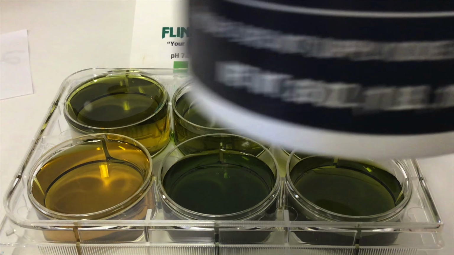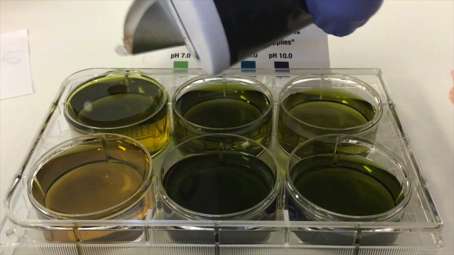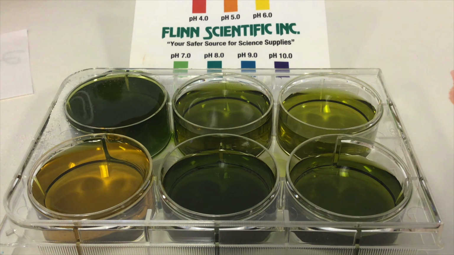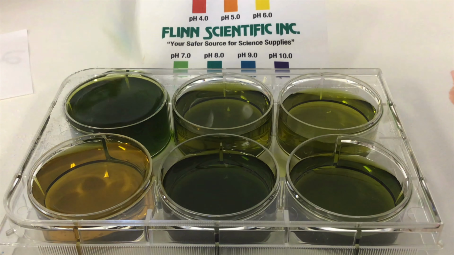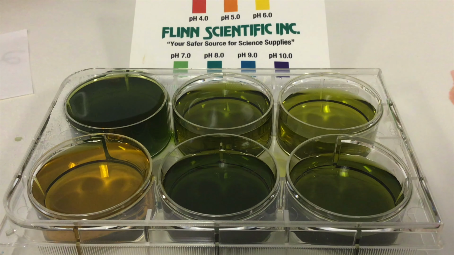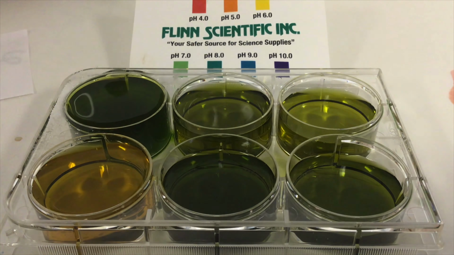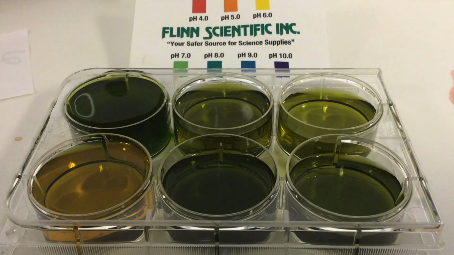Here's regular table salt, and if I add a little bit of that to one of the wells, you notice that it dissolves, but it does not change the pH. And that's a normal dissociation. Sodium forms a strong base, sodium hydroxide, and the chloride ion would form a strong acid, hydrochloric acid, and neither of those would form in water. So they do not hydrolyze.